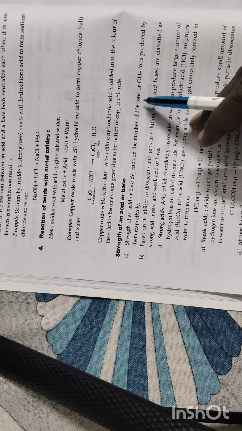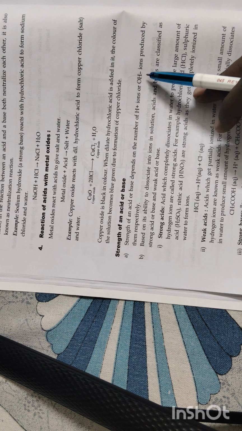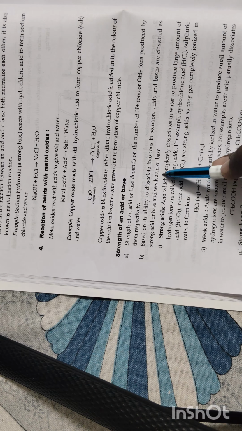Depending on the number of H+ ions released, you can decide whether it is a strong acid or a weak acid. Similarly, from the number of OH- ions produced, you can decide whether it is a strong base or a weak base. So based on this ability to dissociate into ions in solution, acids and bases are classified as strong acid or base, weak acid or base, as I told you already.